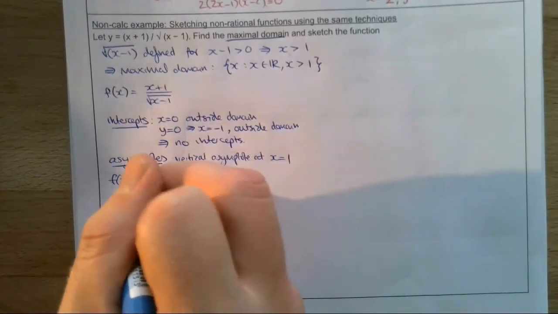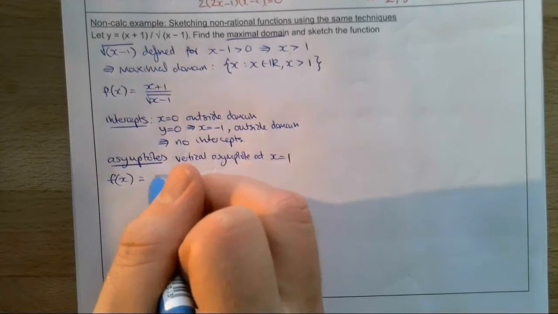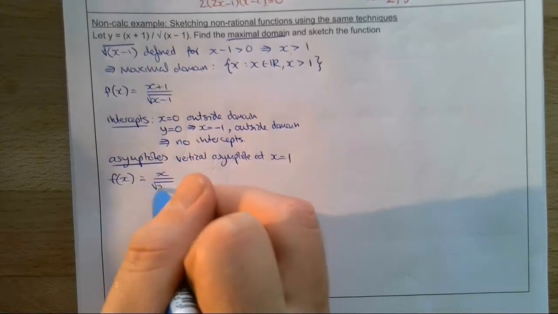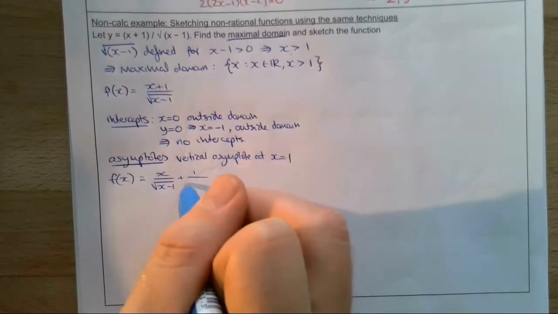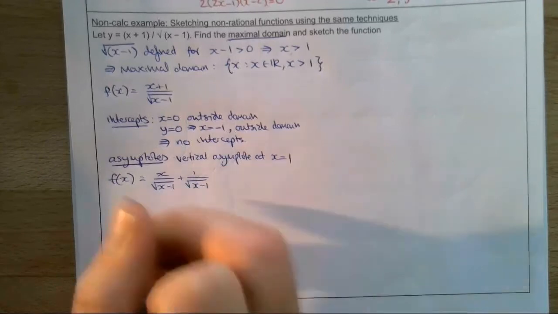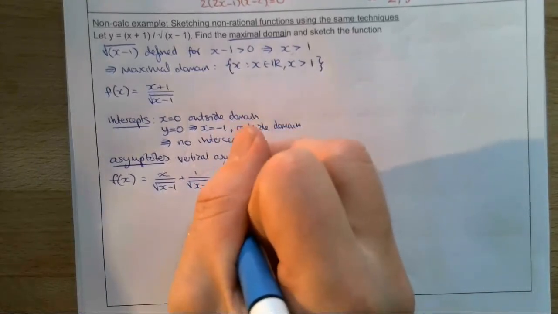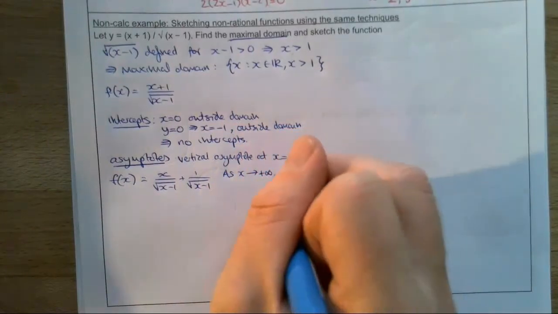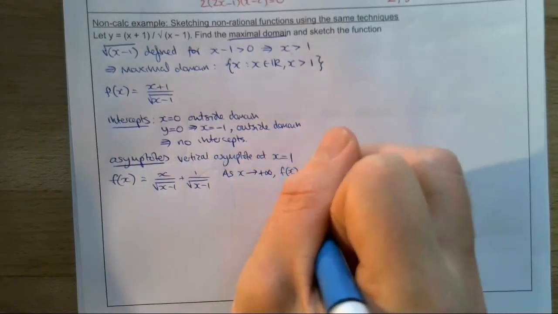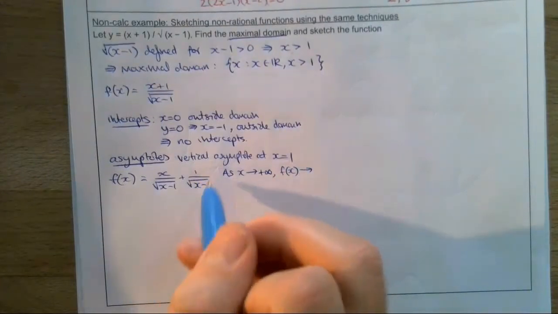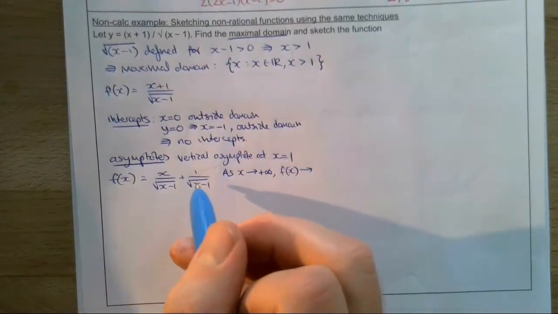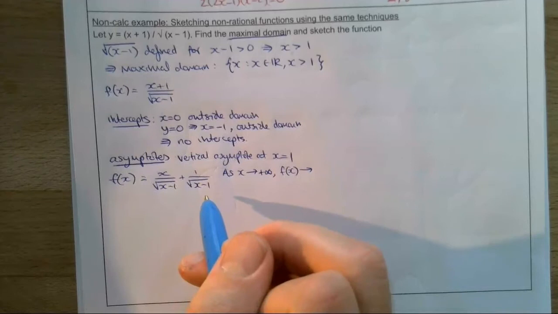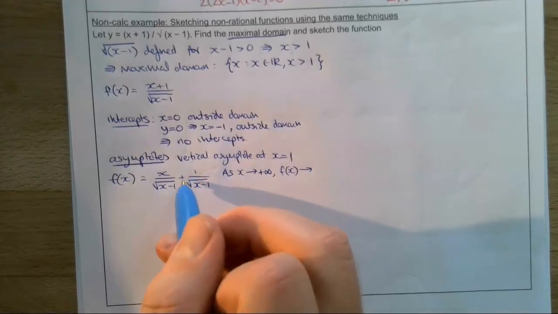So f of x is going to be x over root x minus 1 plus 1 over root x minus 1. If we think about what happens as x tends to positive infinity, well then the second function is going to tend to 0 because the square root of a really large number is still a really large number, so this is going to be really small.